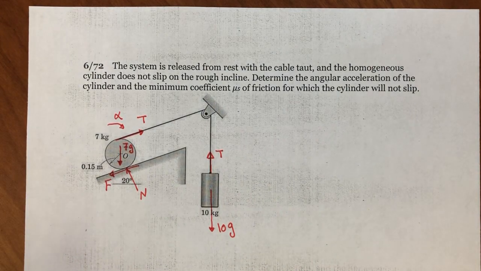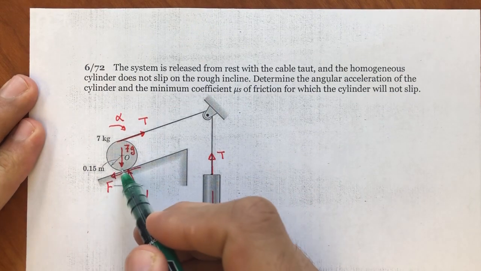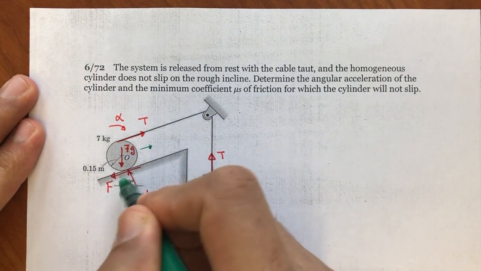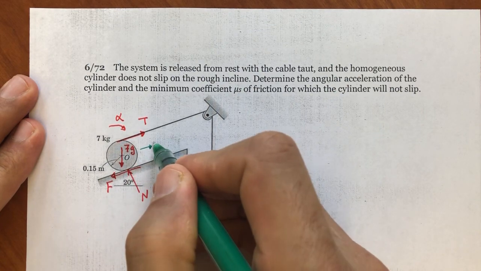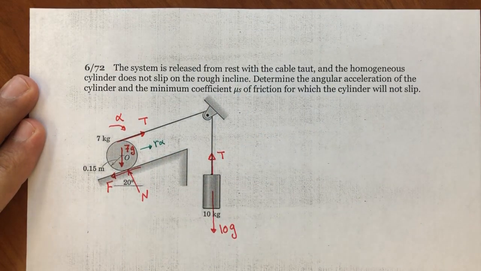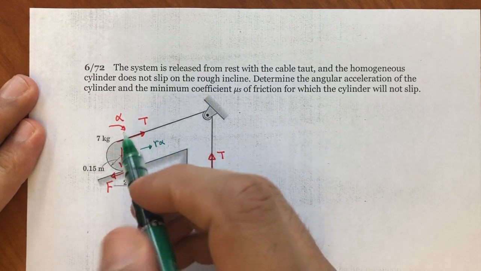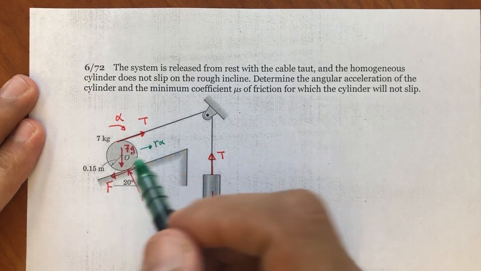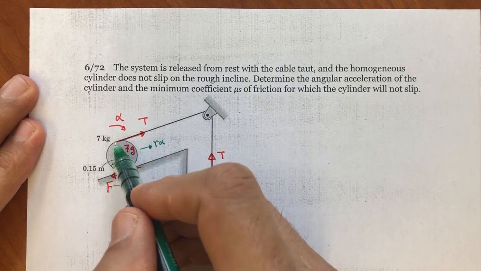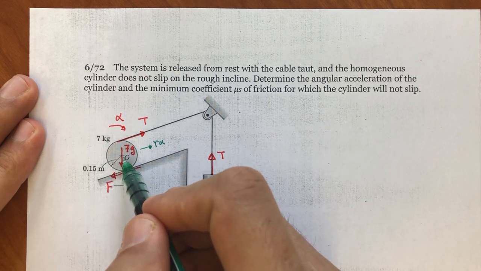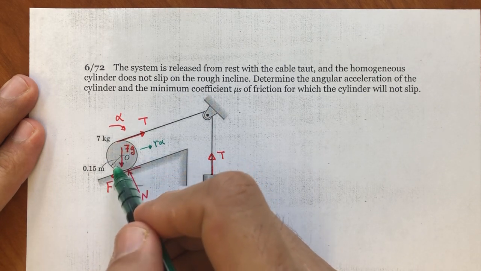But before doing that, let's talk a little bit about the kinematics here. Because there is no slip here, the acceleration of the centroid is going to be r times alpha. And also acceleration of the cable is going to be 2r times alpha. The way you can find it, you can say, for example, the tangential part of the acceleration of this point of the disk is going to be acceleration of O plus alpha cross r.